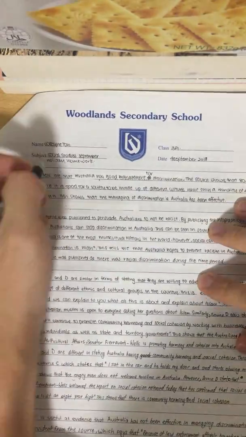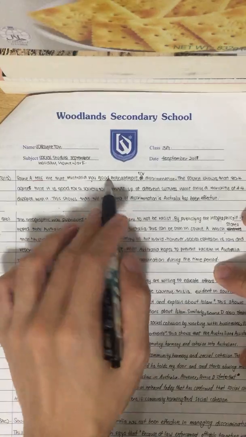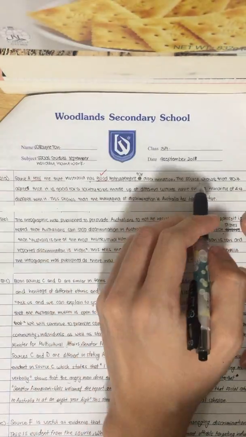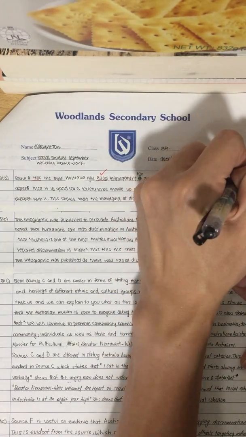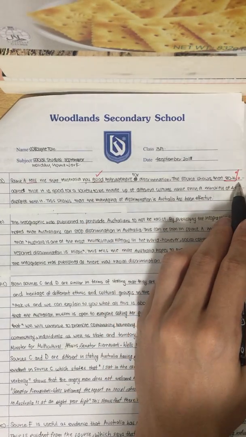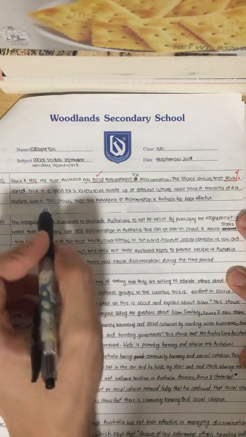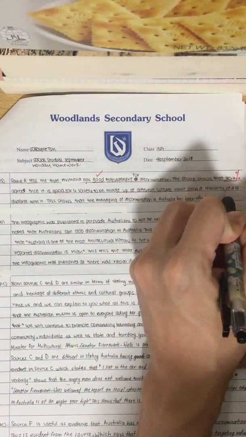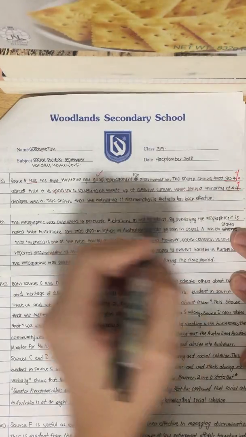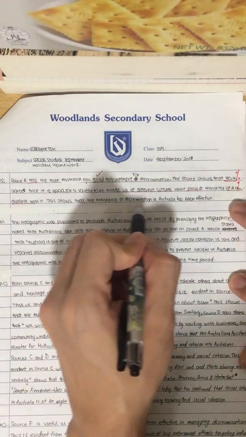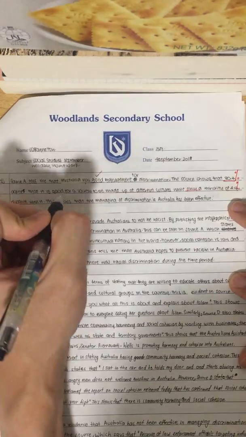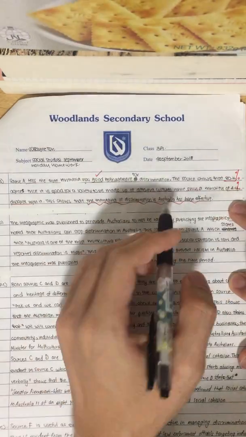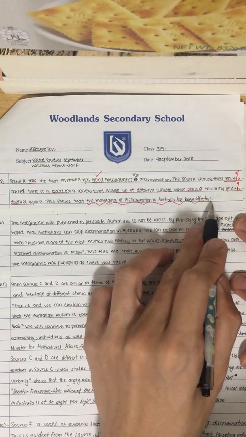Okay, source A tells that Australia has good management against discrimination. The source shows that 80.4 percent agrees that it is good for society to be made up of different cultures. Only a minority, 4.4 percent, disagree with it. This shows that it has been effective. How so? Okay, your problem has always been trying to explain properly.